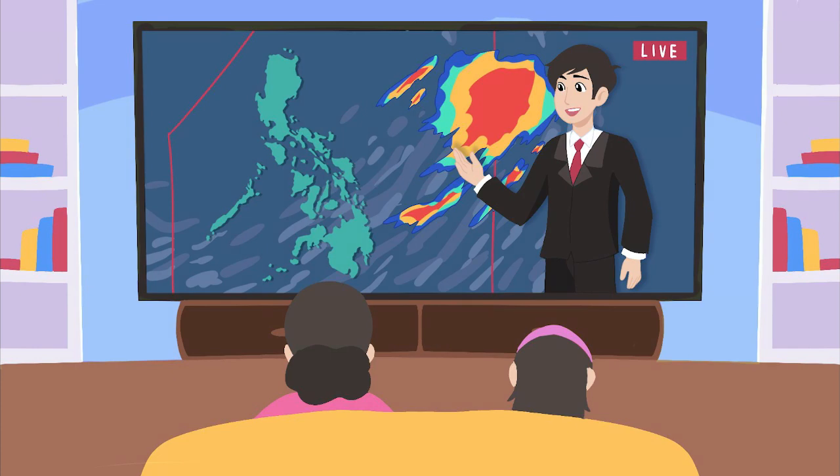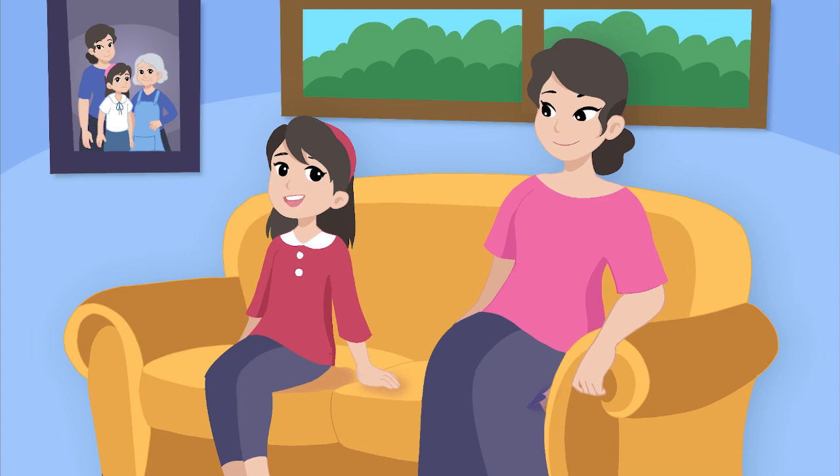Mommy, the news says that the typhoon is moving 50 kilometers per hour northwest. Does that refer to the speed of the typhoon? Ellie, that refers to the velocity of the typhoon. But Mom, you said earlier that speed is the measure of how fast or how slow an object is. That's right, but you mentioned a direction. A direction? You mean northwest?